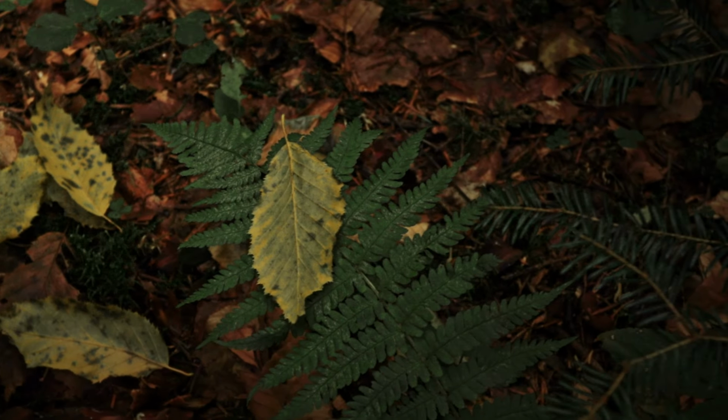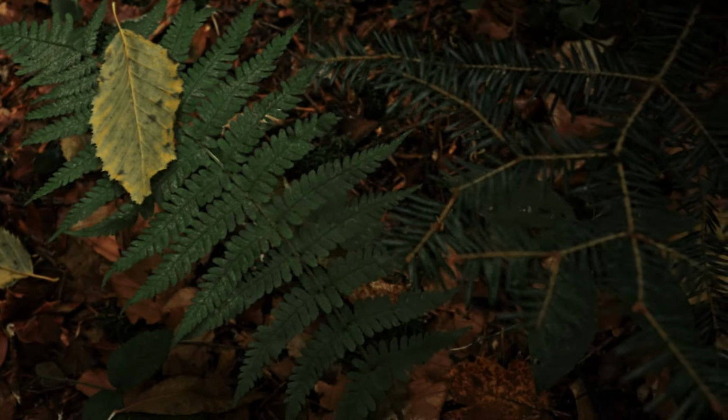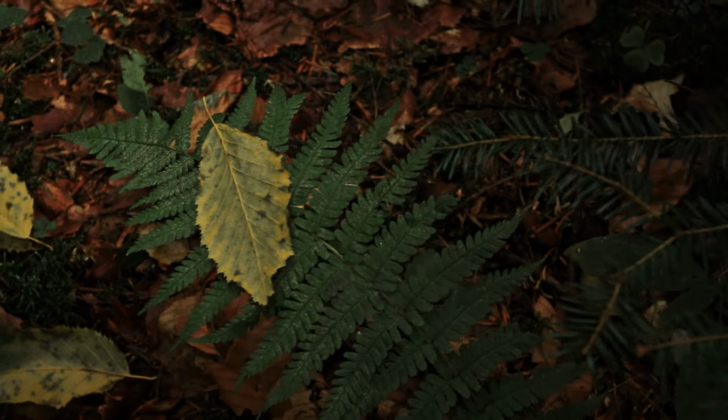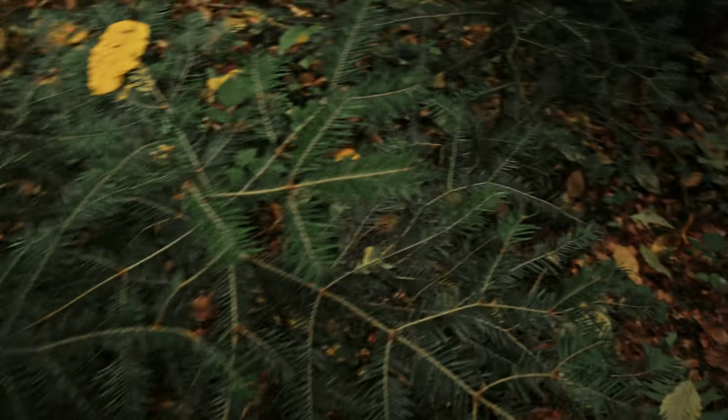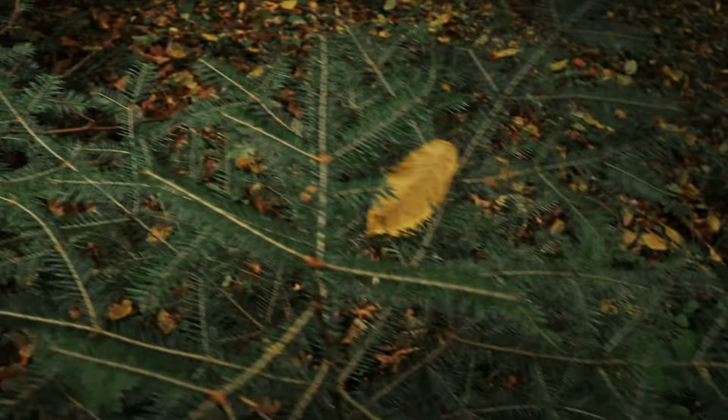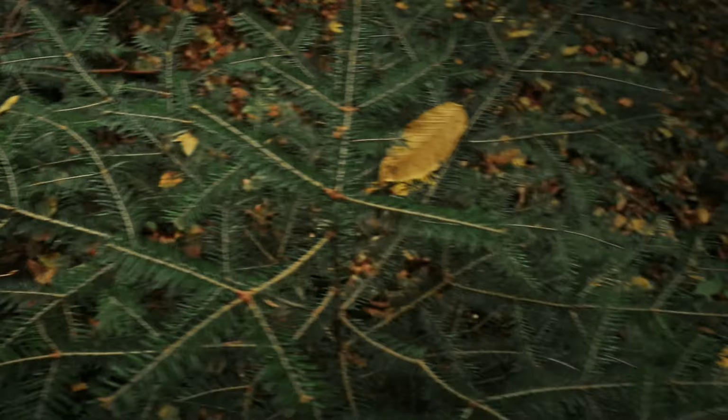Now take a look at this fern, how beautiful and simple it is, and how that leaf is sitting right there. And as you can see, you have these leaves that have fallen down on the entire vegetation.